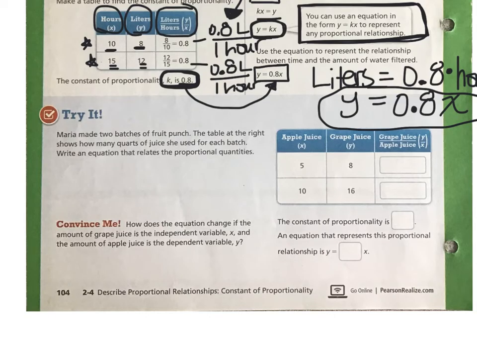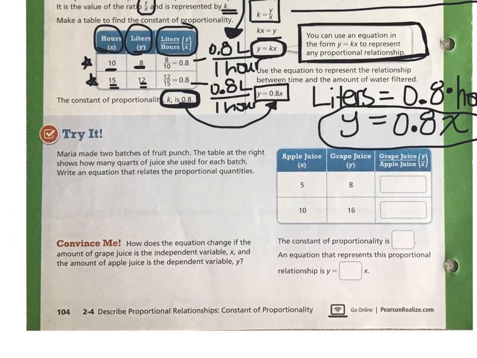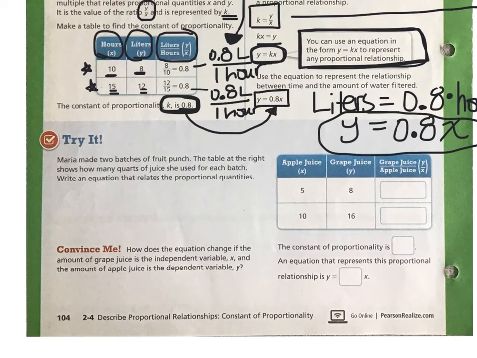Maria made 2 batches of fruit punch. The table at the right shows how many quarts of juice she used for each batch. Write an equation that relates the proportional quantities. So you can see in the table she used apple juice as the x number and grape juice as the y number.